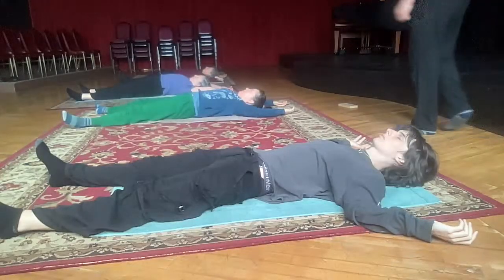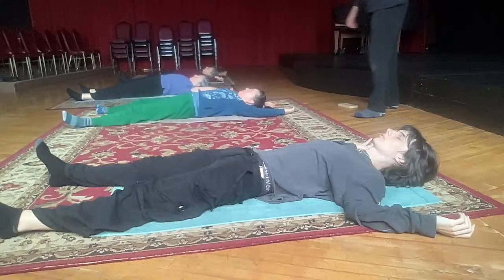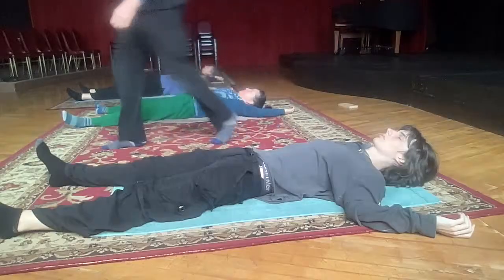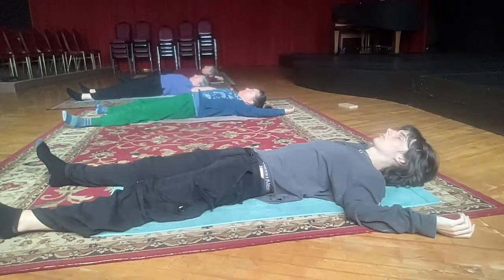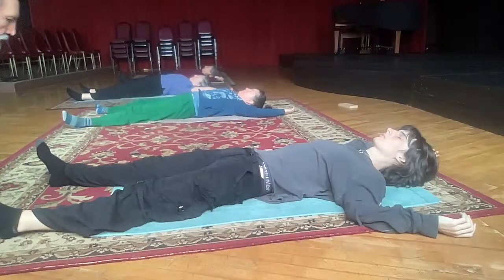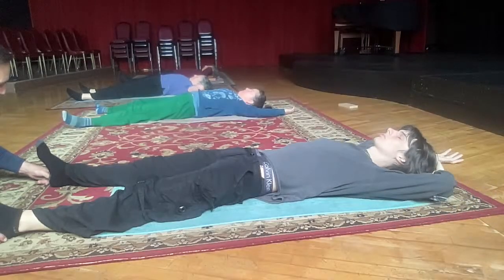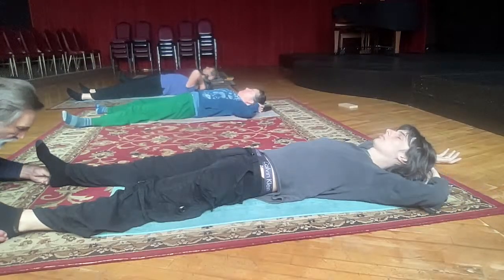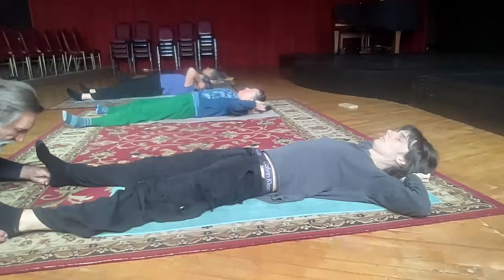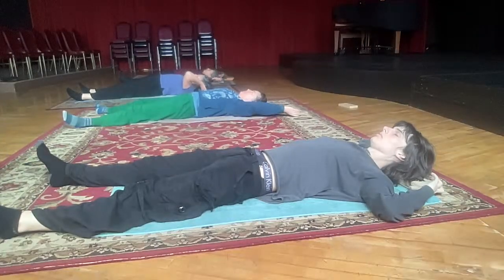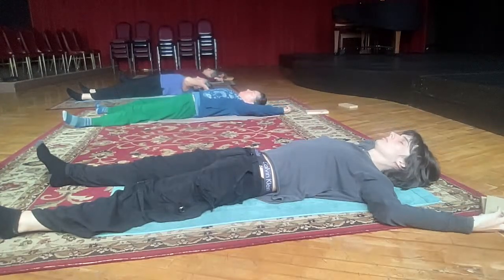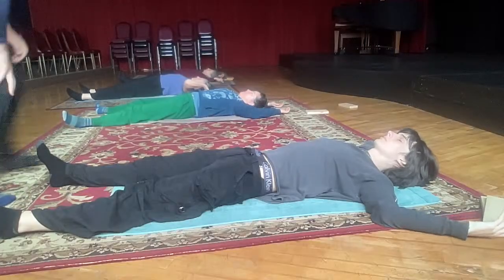Let one hand come and support your head, and let the other hand take the block, the piece of wood, away from underneath your head. Just gently rest with it. Yeah, that's it.